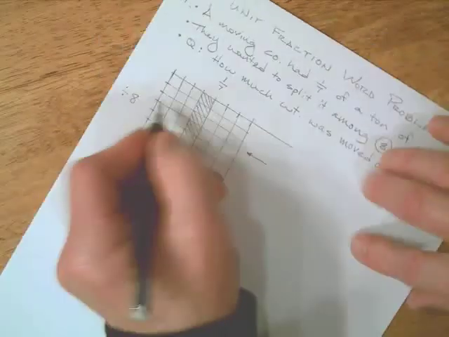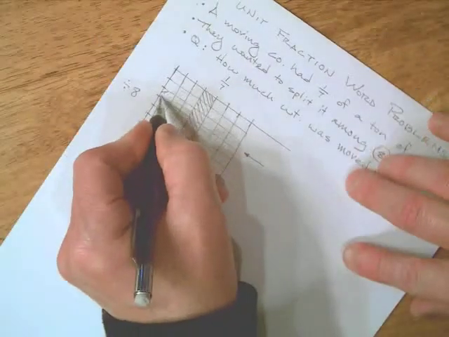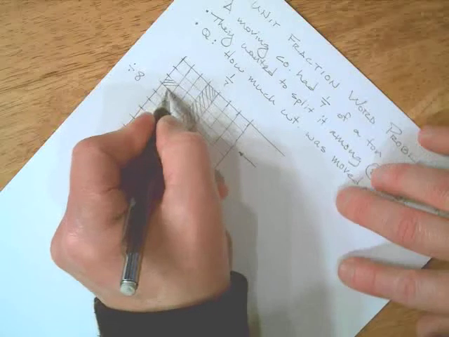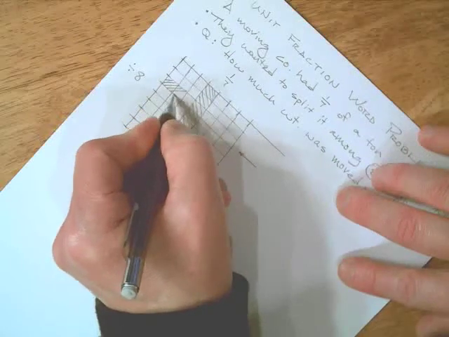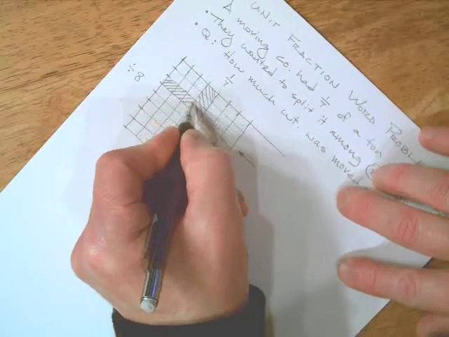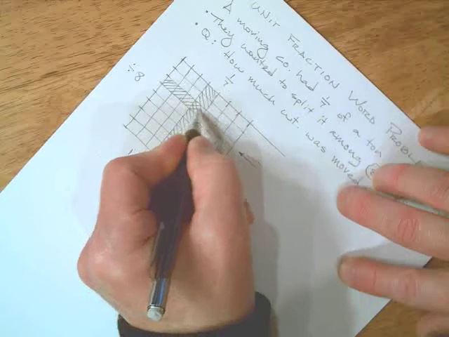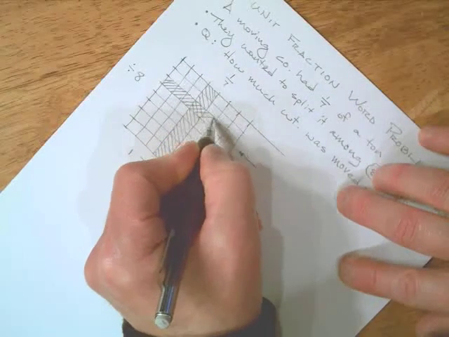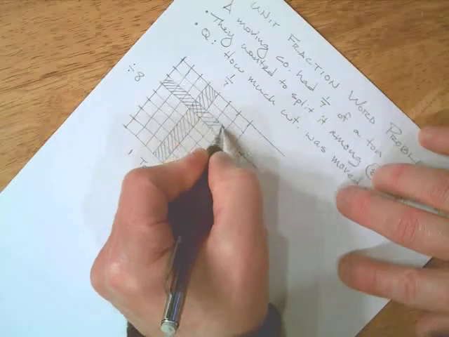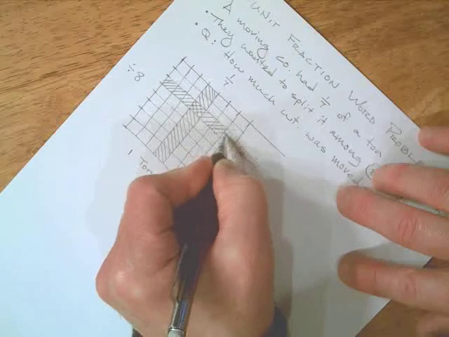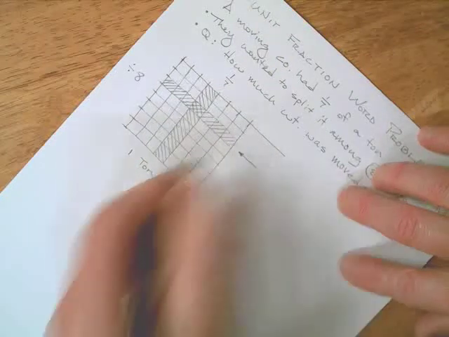And I'm just going to use this cross-hatching method again. Careful to go the other direction, so that way the area that I'm looking for is cross-hatched with 2 lines going opposite directions.